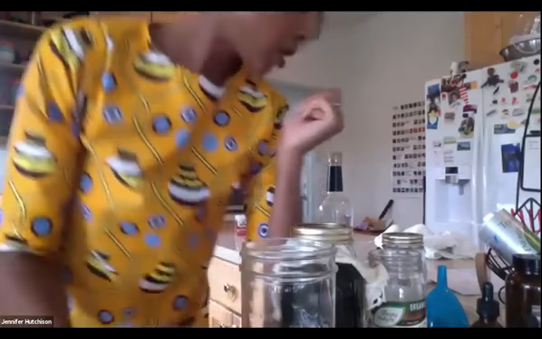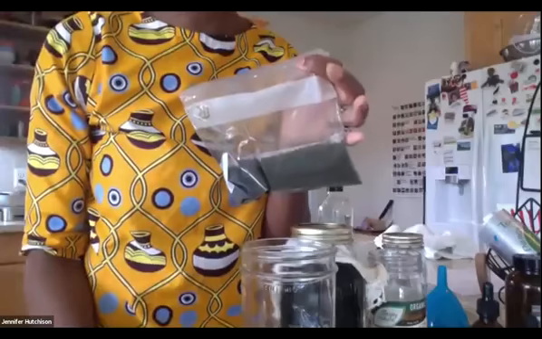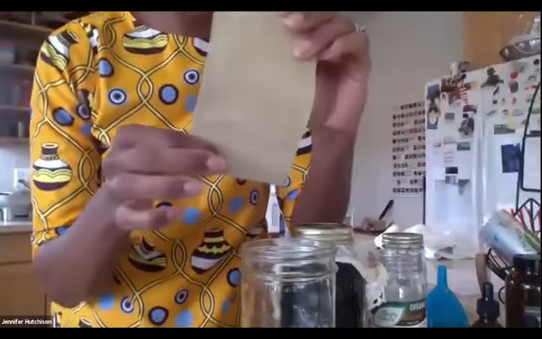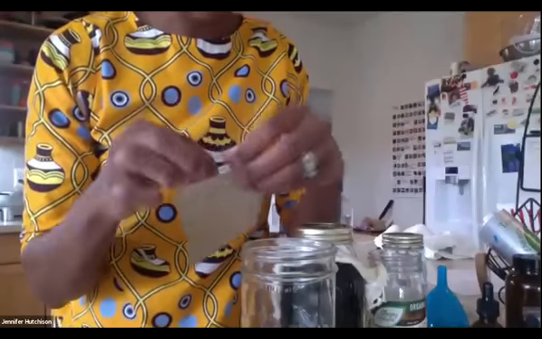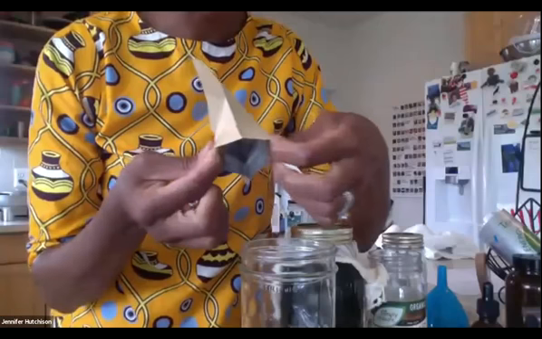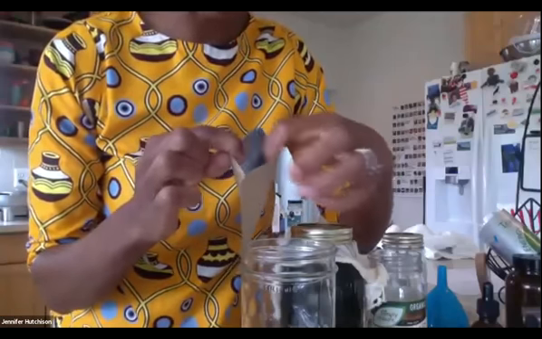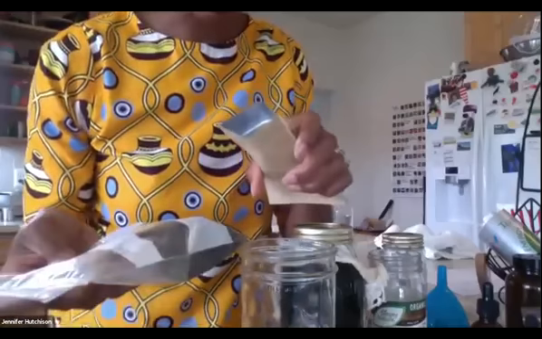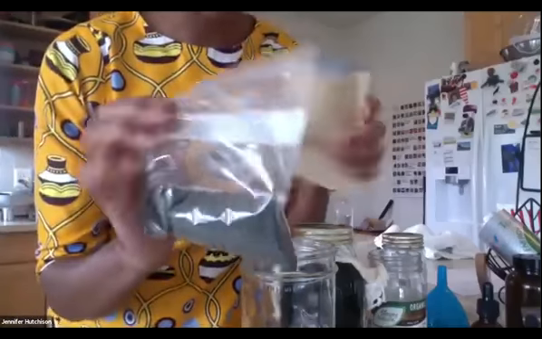Keeping all your herbs really out of the light is really important. So when you get your herbs like this, don't keep them like this. Put them in some type of dark bag. I like these that I got off of Etsy, I think, because they have a little lining in them, so there's no plastic or whatever leaching into it. But don't keep them in a plastic bag, unfortunately.